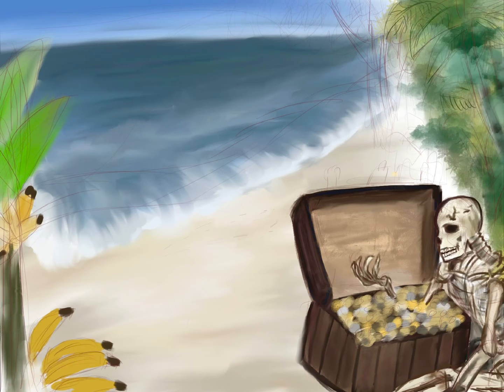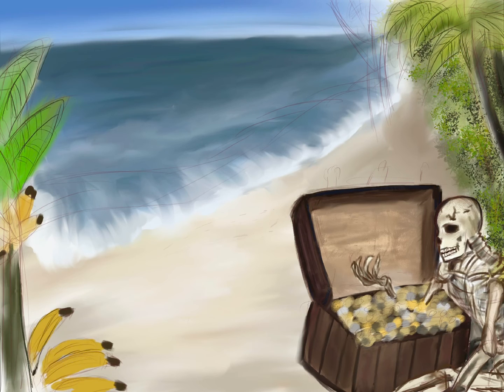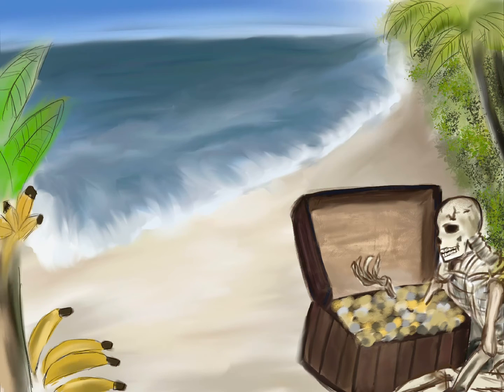I was having a little trouble with this shrubbery, so I used a few different brushes and messed around with it a little bit, and then I came up with these pieces. I didn't really want to fully flesh it out, so that's why it looks a little bit sketchy.